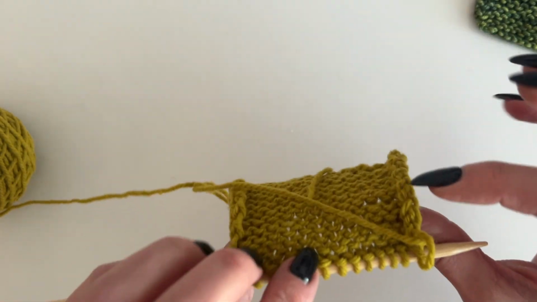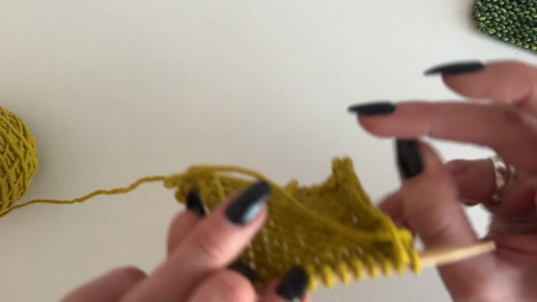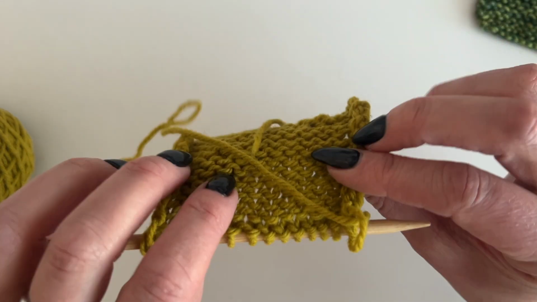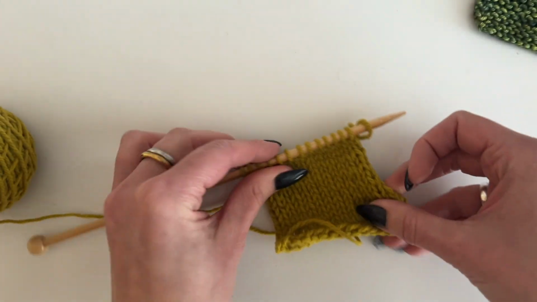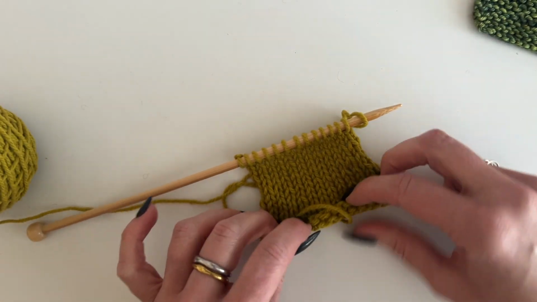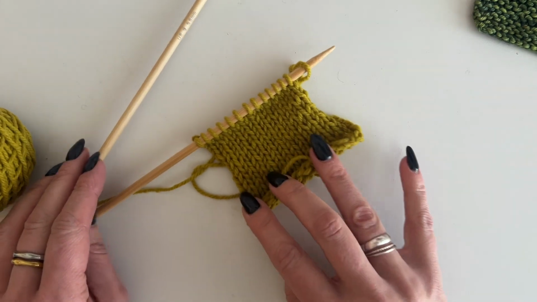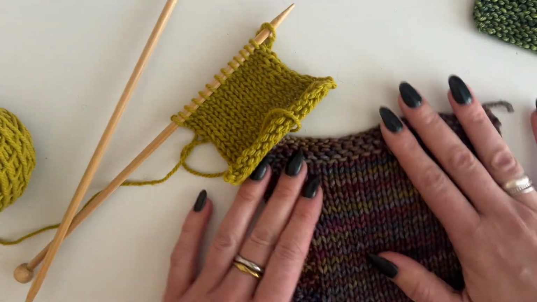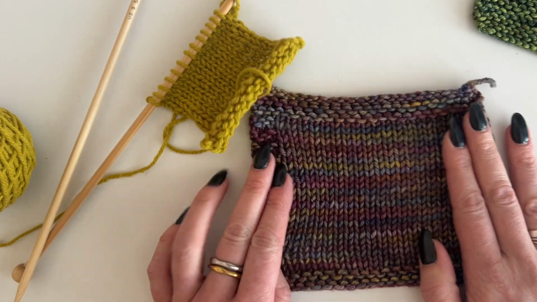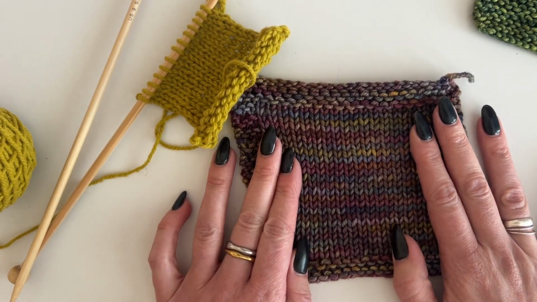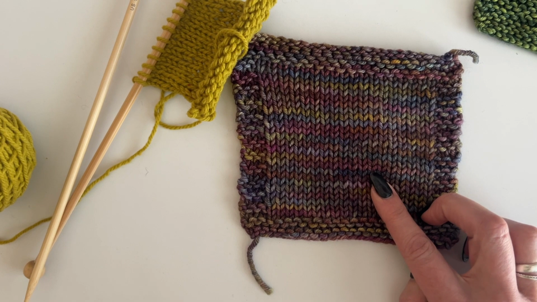Stockinette will curl. It likes to curl into the inside on the wrong side. The sides will want to curl in. The bottom edge is going to want to roll up. So if you are making a garment that has a lot of stockinette stitch, I suggest adding some sort of border, or you may notice if you're following a pattern, there is like a ribbed hem on a sweater.